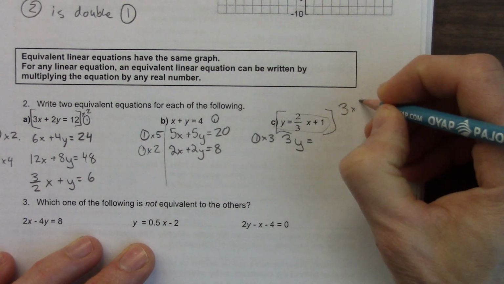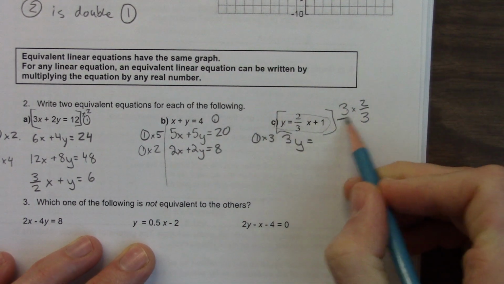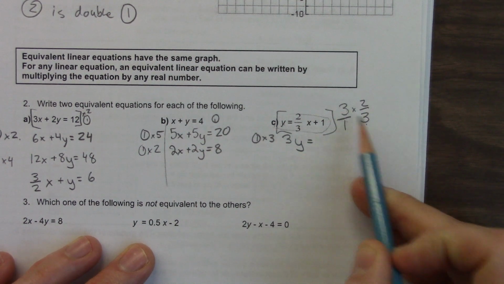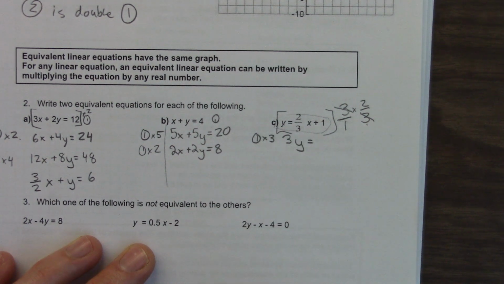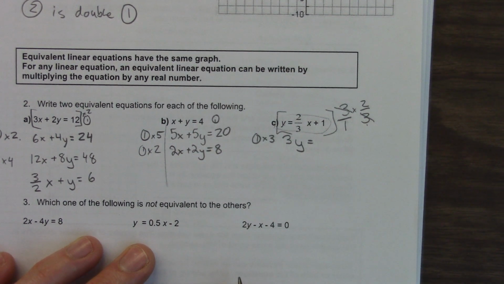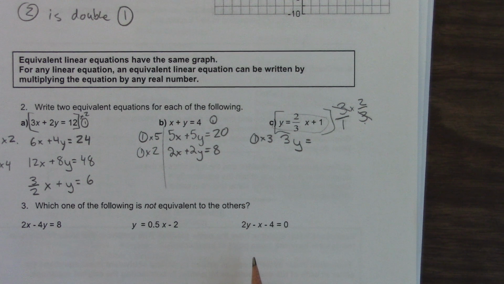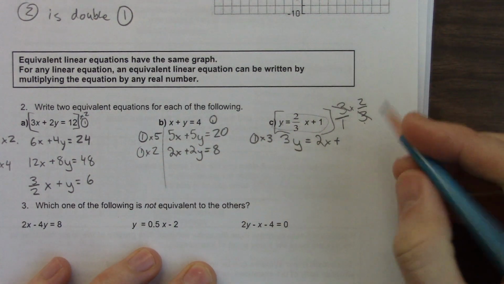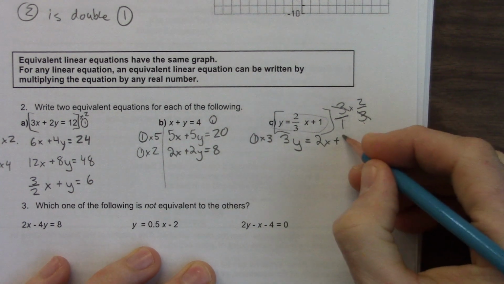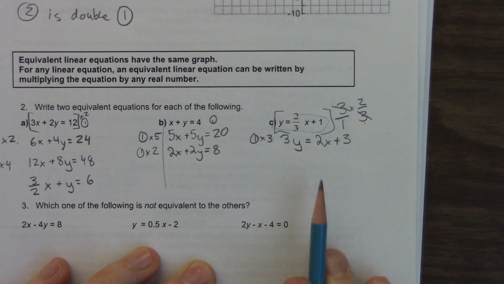I was hoping it would be easy enough to do in your head. Look at this, Rudy, look. 3 over 1 times 2 over 3. What do we get? 6 over 3, which is 2. Thank you. 2x. And then 1 times 3, Rudy? 3. All right. Here's my equation.